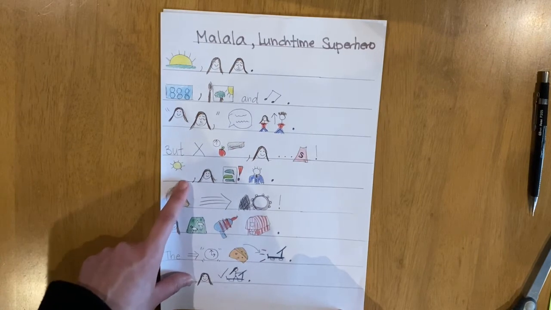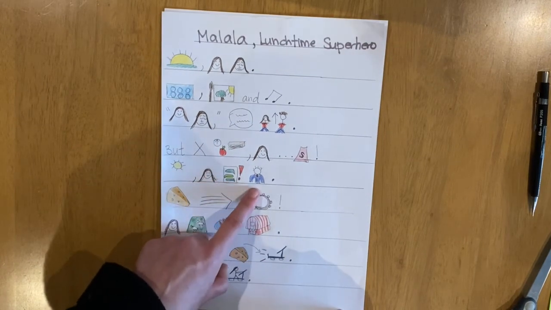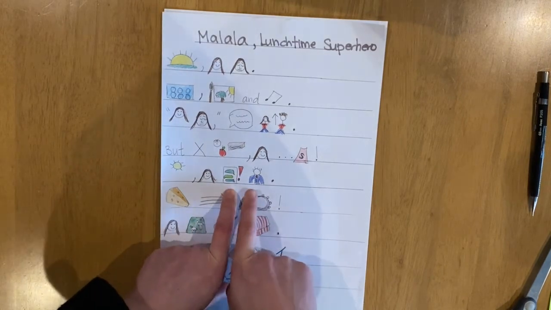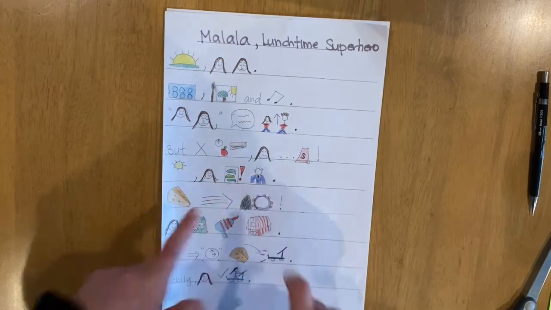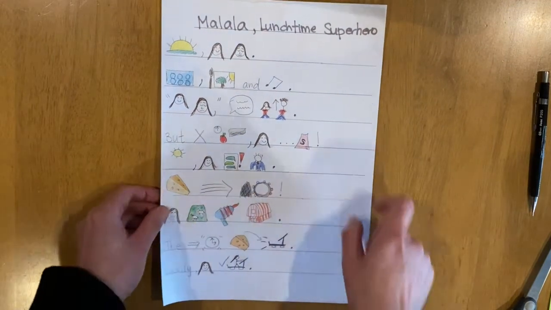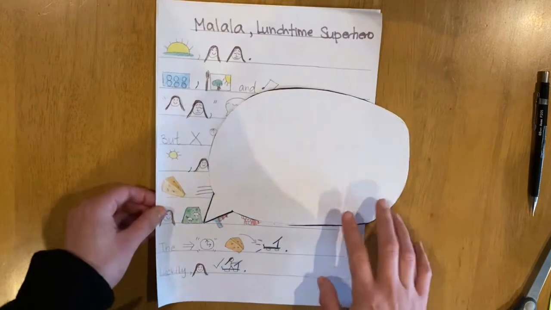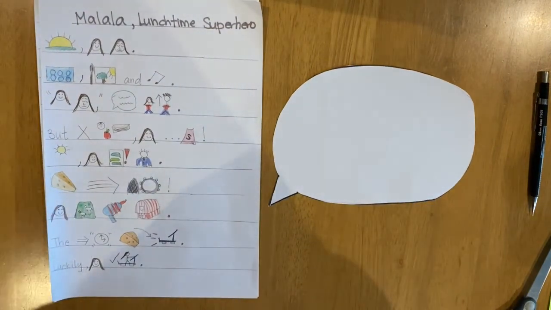One afternoon, Malala receives an urgent text message from the Prime Minister. Oh, she receives a message from the Prime Minister. I think I want to put some speech in here. I want the Prime Minister to say something. So I'm going to get my speech bubble and I'm going to think, what does the Prime Minister say to Malala?